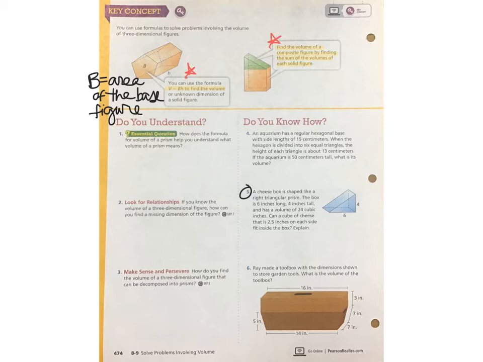Now let's take a look at question 5. This is a good critical thinking question. A cheese box is shaped like a right triangular prism. The box is 6 inches long by 4 inches tall and has a volume of 24 cubic inches. So what dimension are we missing in this problem so far? They've given us 2 dimensions of the prism, and they gave us a volume.